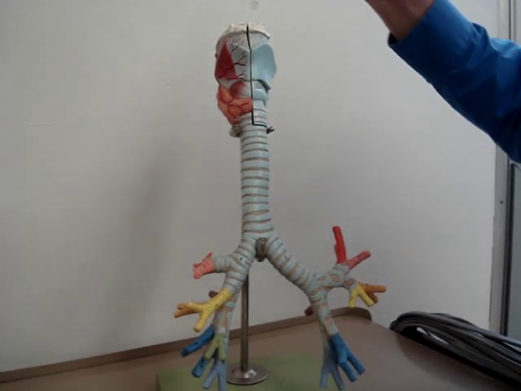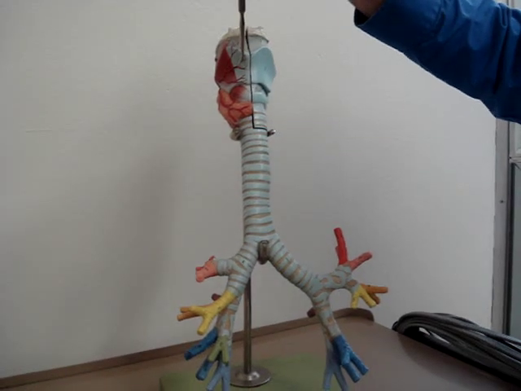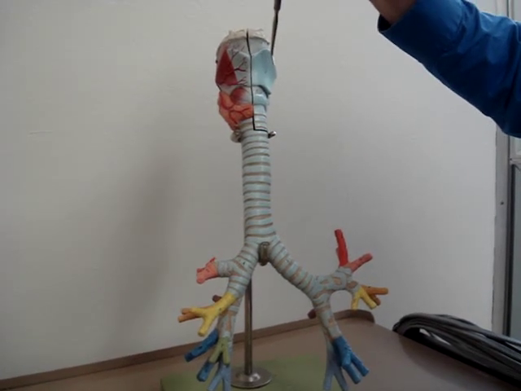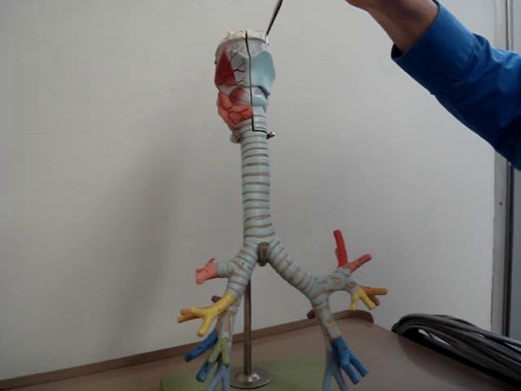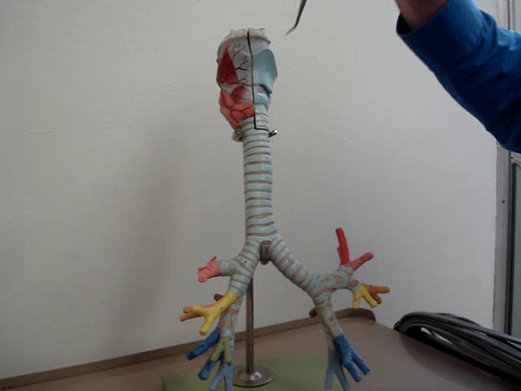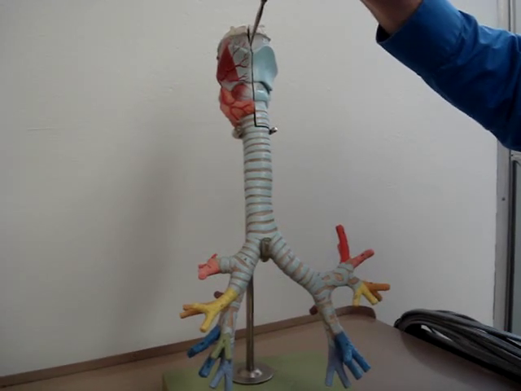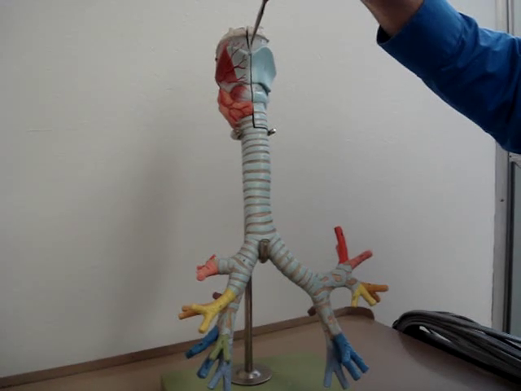This is the lower respiratory model. At the superior end we have the hyoid bone. Inferior to that we have the thyroid cartilage, which comes from the word thyrus. Thyrus means shield-shaped, so it shields your voice box, your vocal cords, which are deep to the structure. The eminence, the front side of this, is what makes up our Adam's apple.